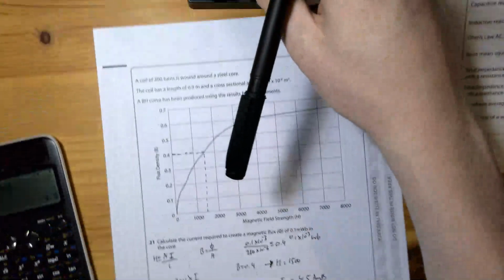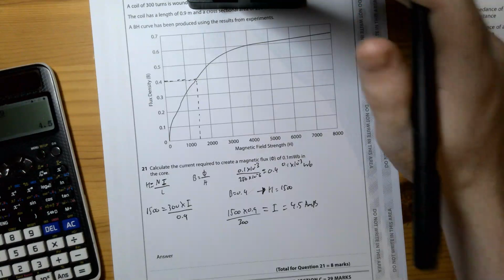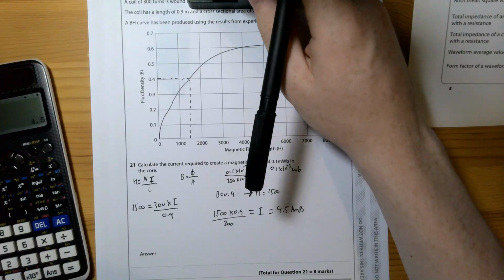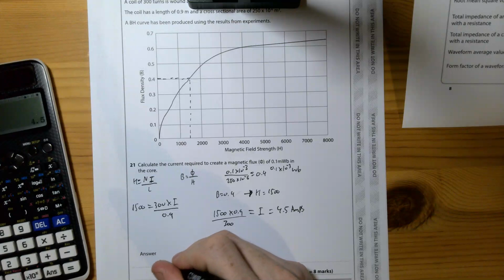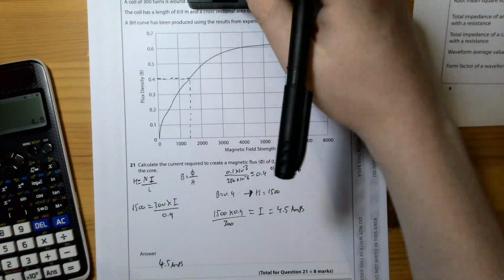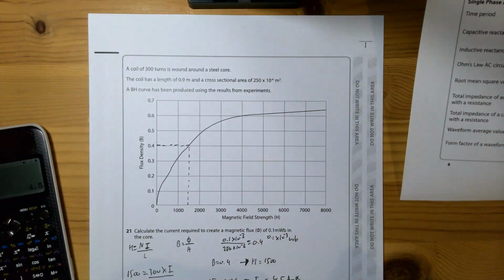Right, as I said, no explanation in terms of how to do magnetism. Simply look at it as a case of, oh right, I'm just plugging numbers into some formulas. You don't need to know everything about this topic just to get marks. That's really what I'm trying to get at.